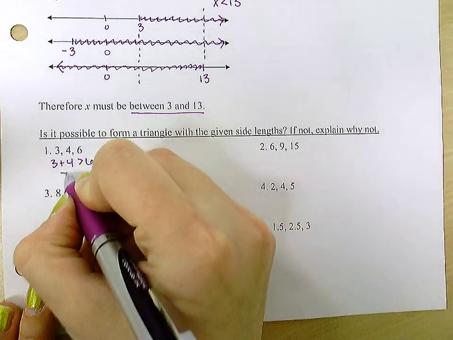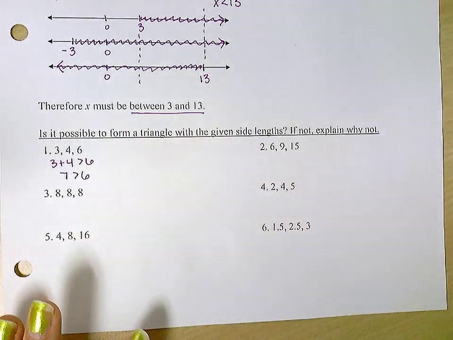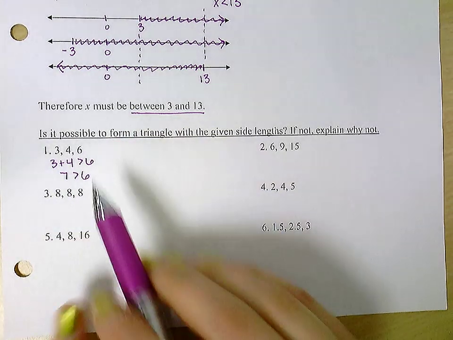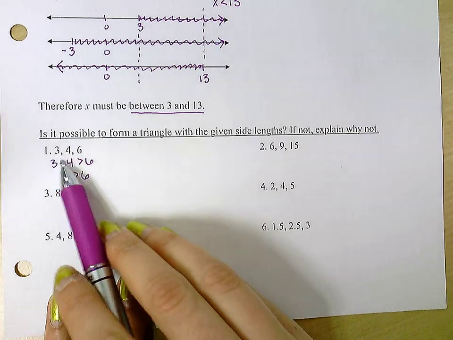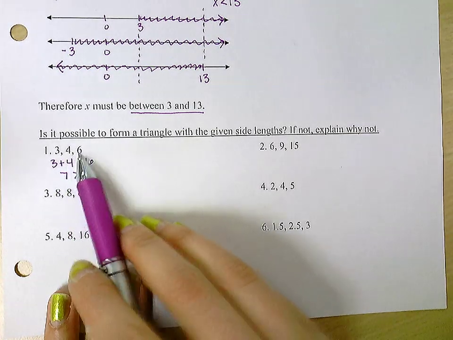3 plus 4 is 7. Is 7 greater than 6? Yes. Let's take another two sides. I just did 3 and 4. Let's do 4 and 6.